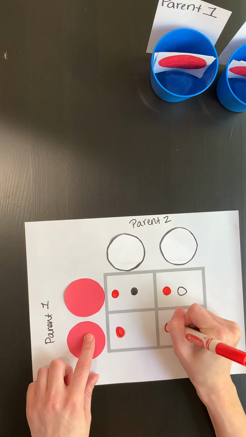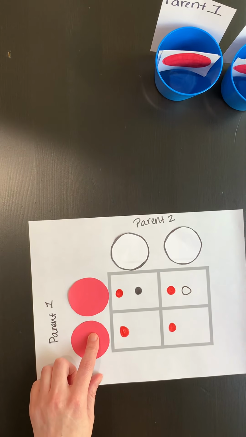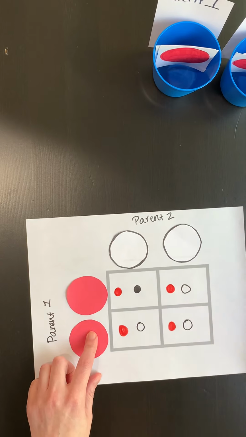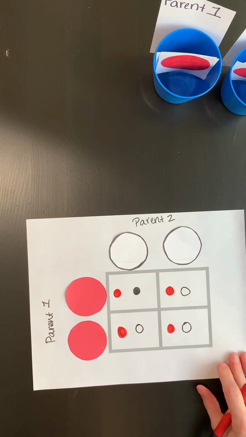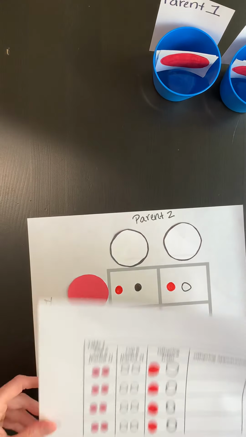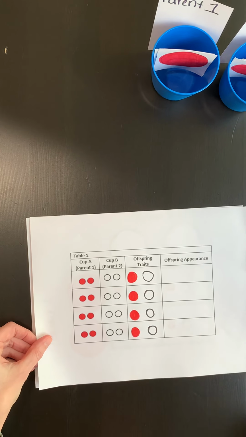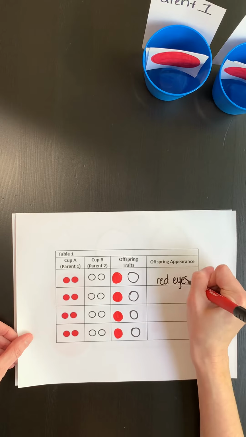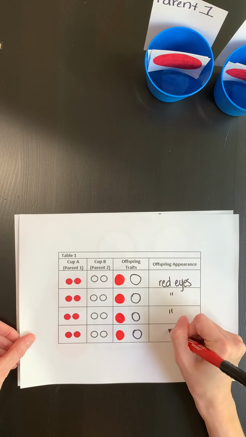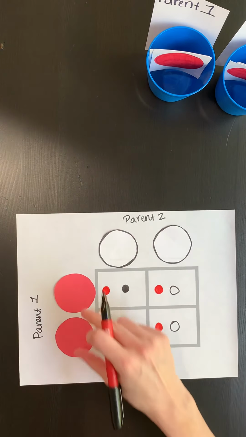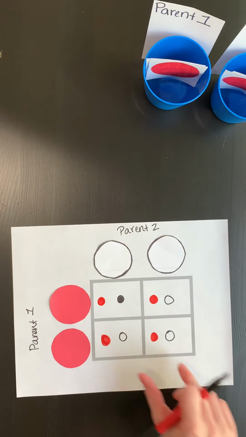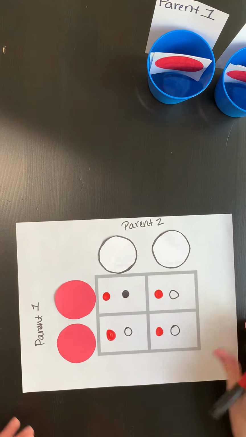And you can see from this, our results are the same as the first activity that we did, where all of the offspring had the red and white combination, which we now know is red eyes. So if you have a parent that is carrying 2 dominant red copies of a gene, then all of the children are going to have the red eyes.